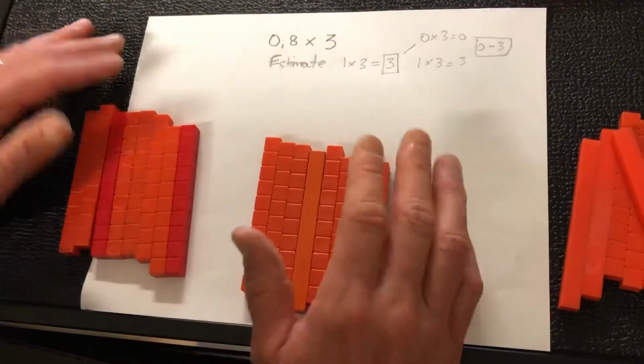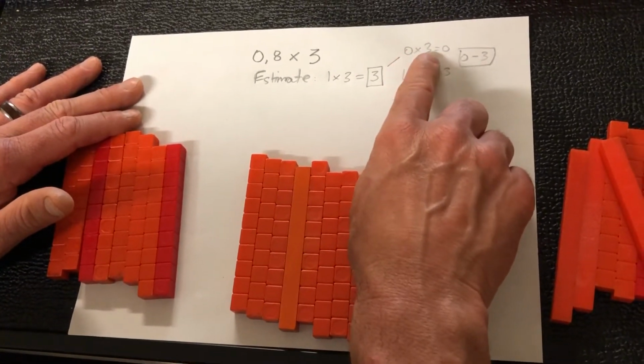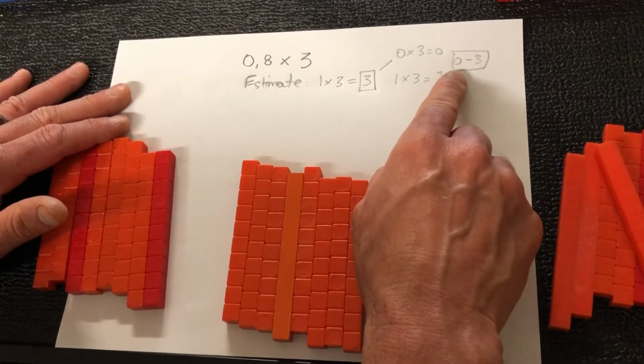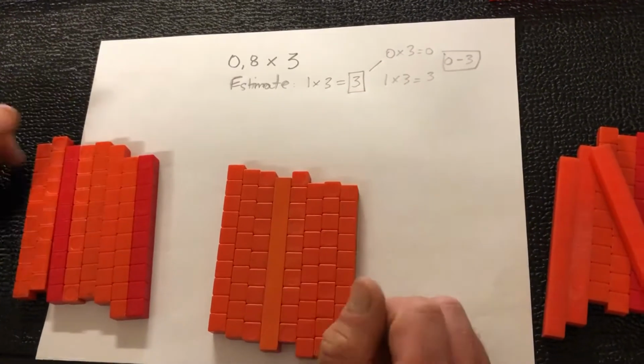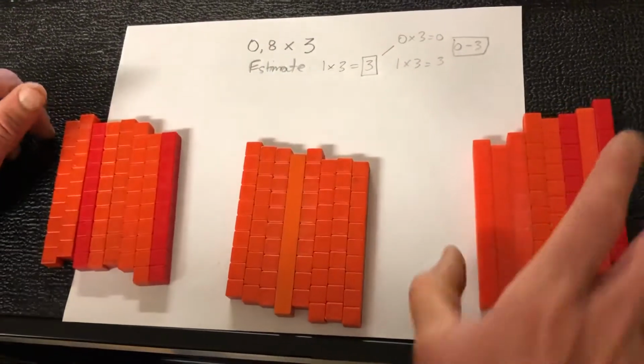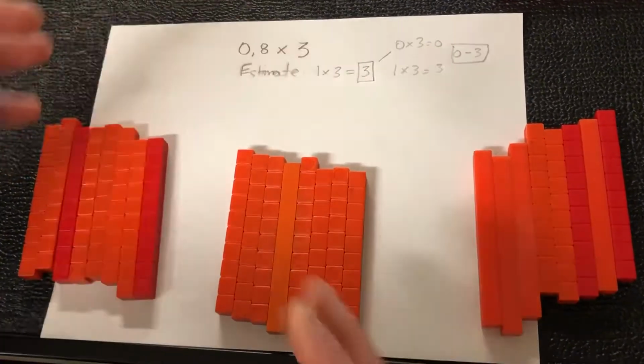Some people like to represent the estimation as a range of possible answers. And so we could start with 0 multiplied by 3 is 0. And 1 times 3 is 3. And so the range should be between 0 and 3. Also a perfect estimation. And then what we want to do is we want to represent 8/10 multiplied by 3.